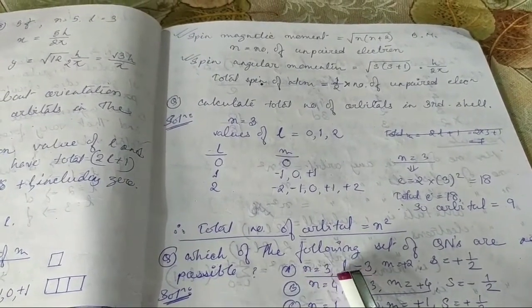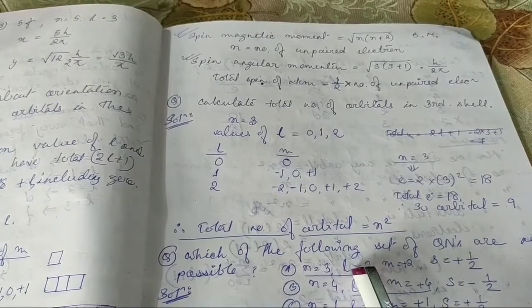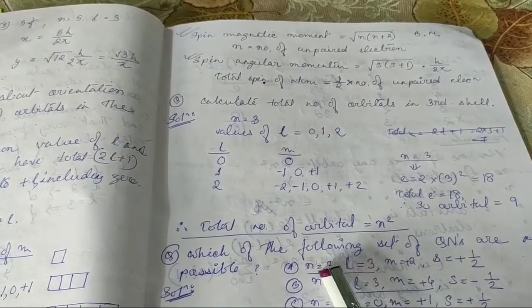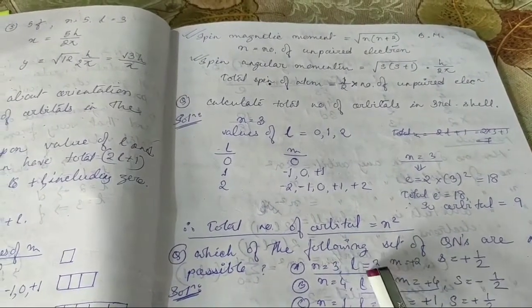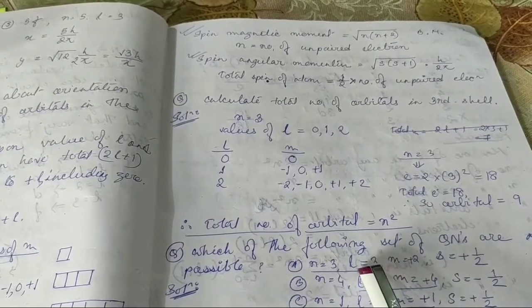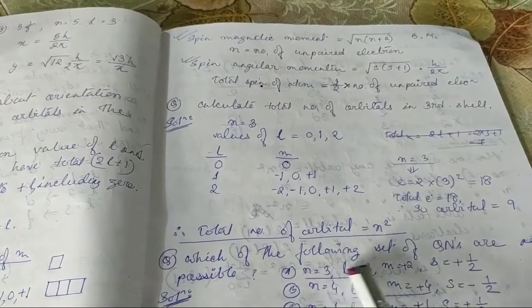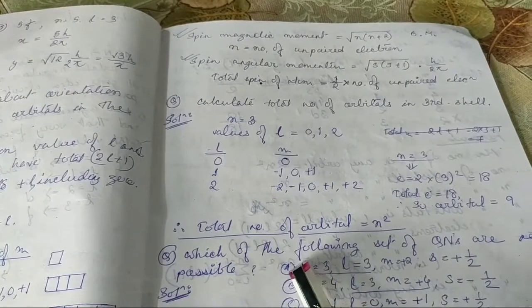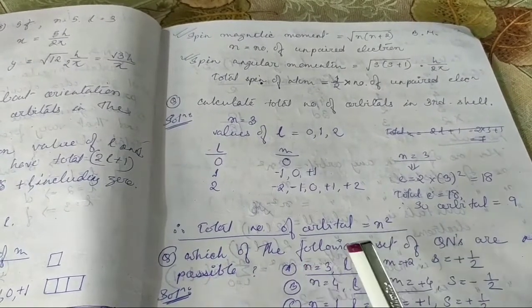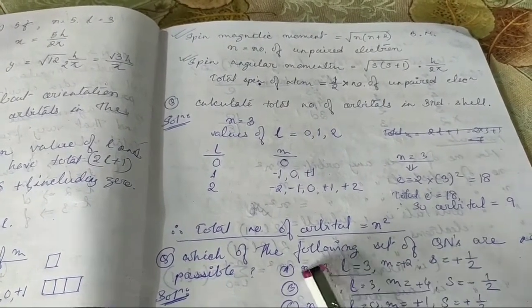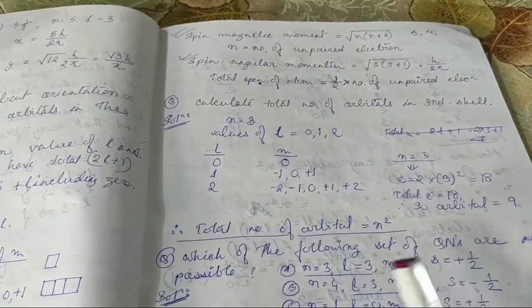It can vary only from 0 to n minus 1. That means 0 to 2 only, but cannot have L equal to 3. That means this set is not possible, and we can say that by looking only at these quantum numbers, n equal to 3. No need to go for m and s.